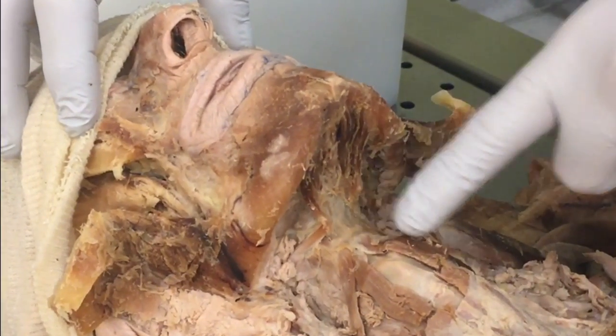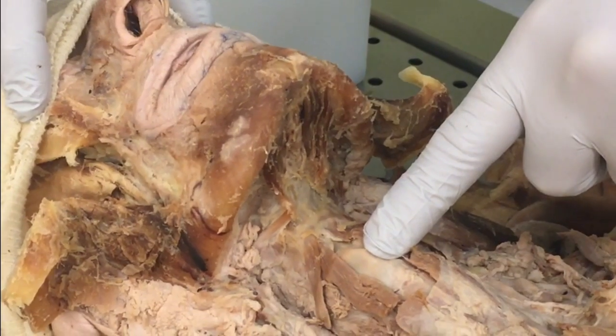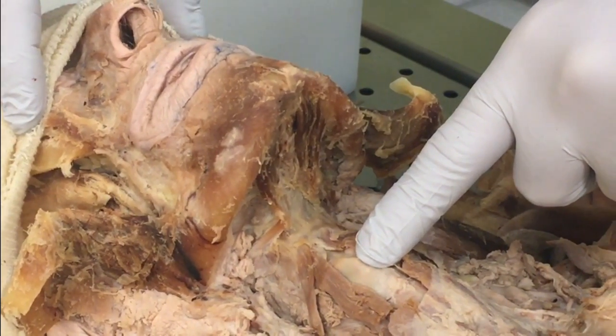Here is the hyoid bone and the thyroid cartilage. As you can see, they are in the same plane.